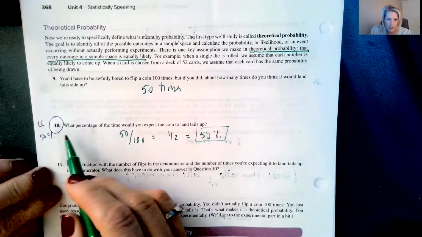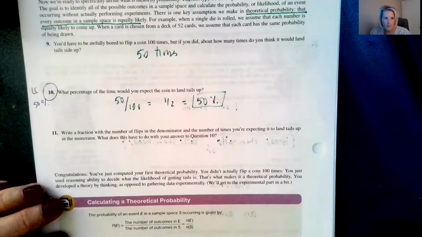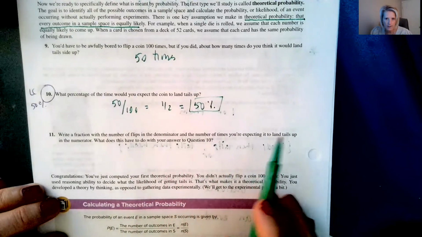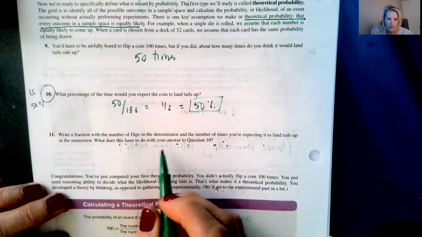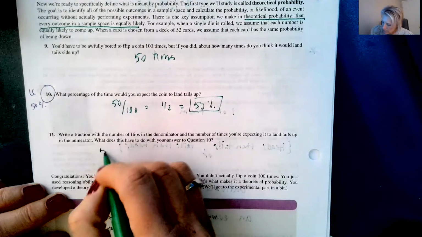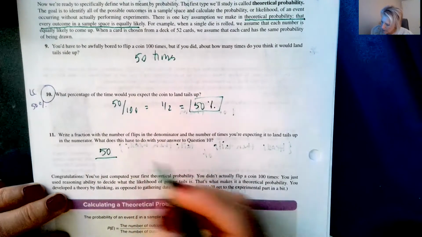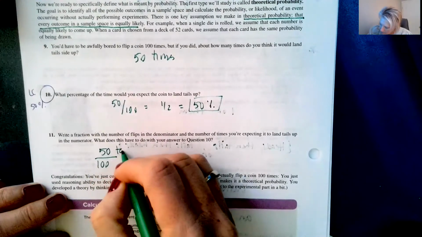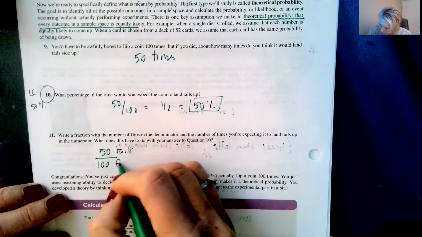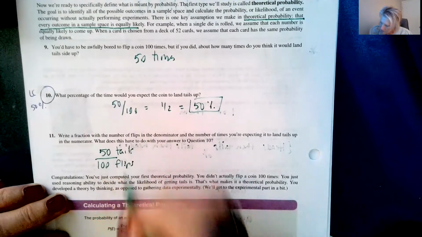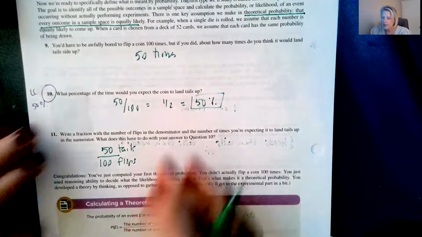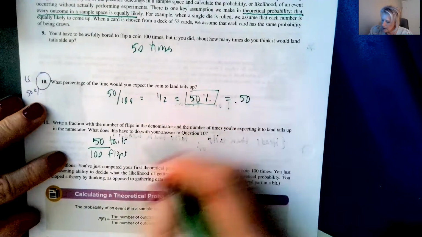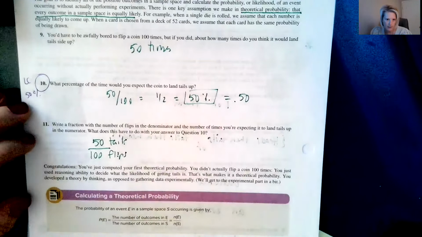This is your lesson check for lesson 4.1. Write a fraction with the number of flips in the denominator and the number of times you're expecting it to land tails up in the numerator. What does this have to do with your answer to question 10? So we already did this. 50 times we would think it lands tails up out of the 100 flips. So we're just saying this is 50%, 0.5, and 50 out of 100 are all ways to write probability.